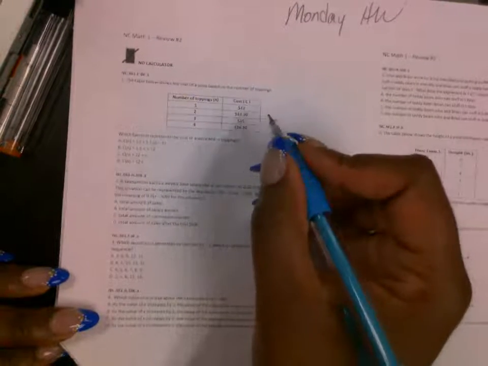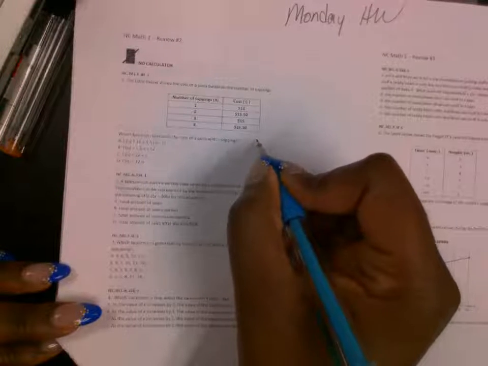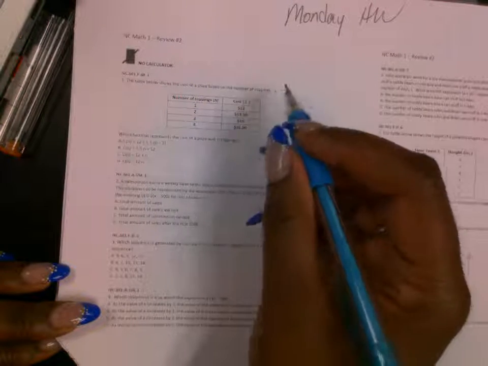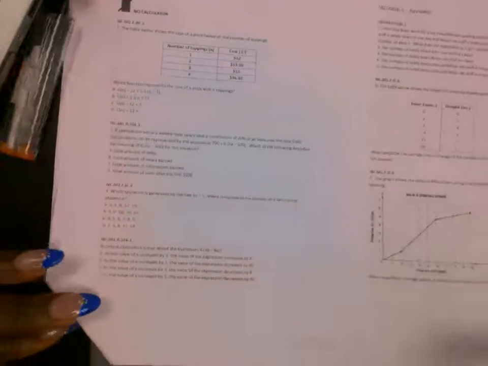So what you've got to figure out is what your slope is, how much it's going up by, okay, and then what's your starting amount for a cheese pizza, and work backwards to figure that out. So one of these should be the answer.